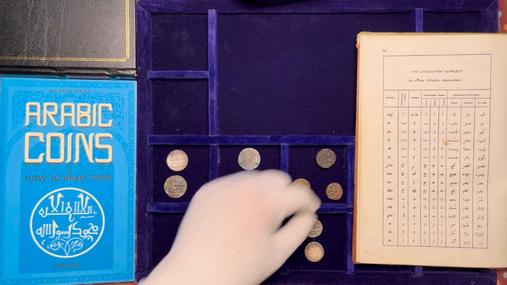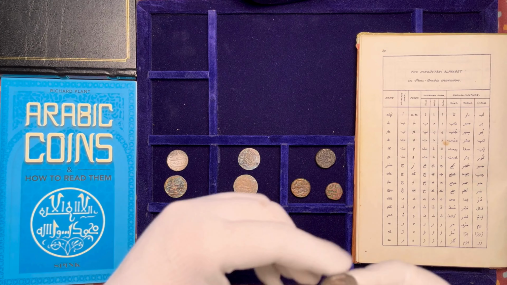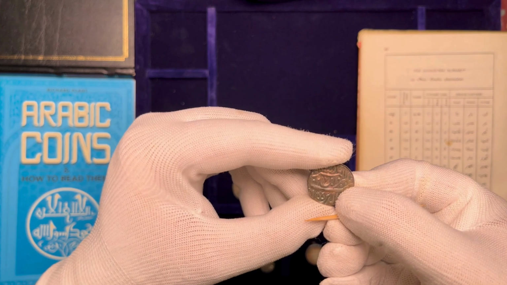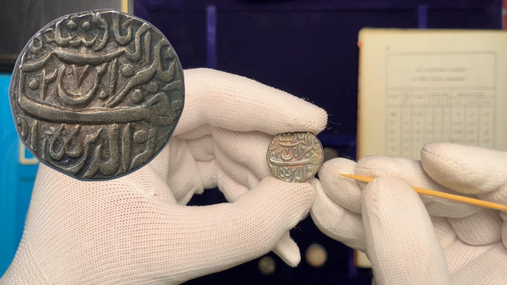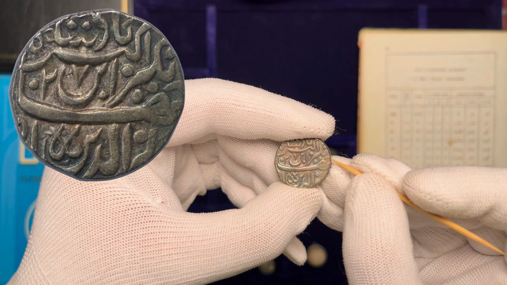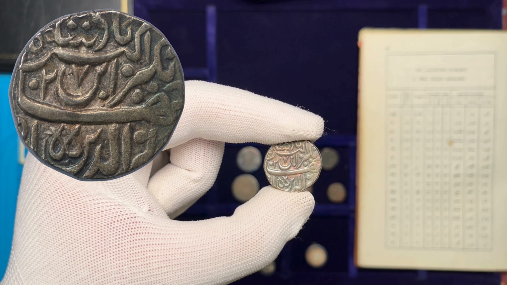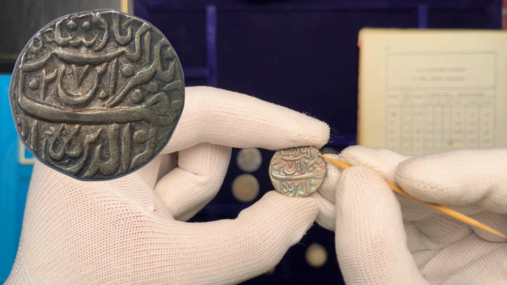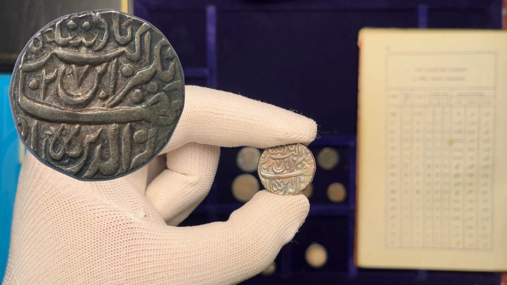Now let us quickly take a look at one of his son's coins. This is a rupee of Jahangir, who followed Akbar. Beautiful rupee. Now calligraphy is really very beautiful on Jahangir's coins. So as you can see here, very intricate calligraphy. First thing to spot is Jahangir's name.